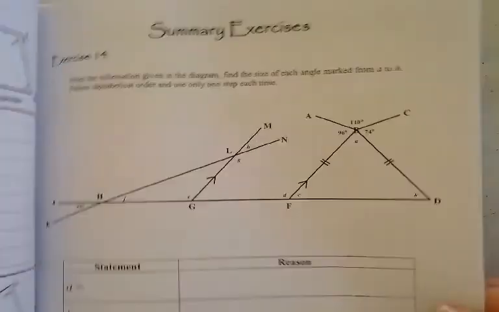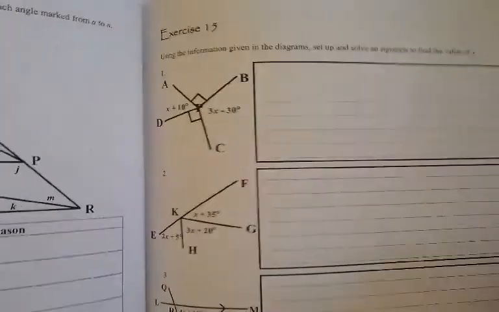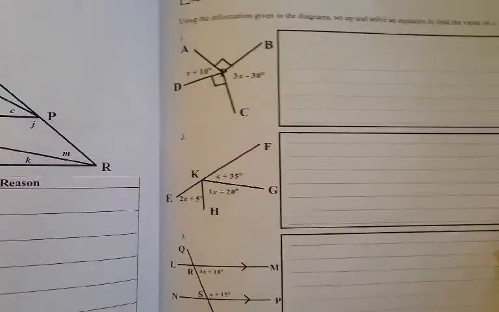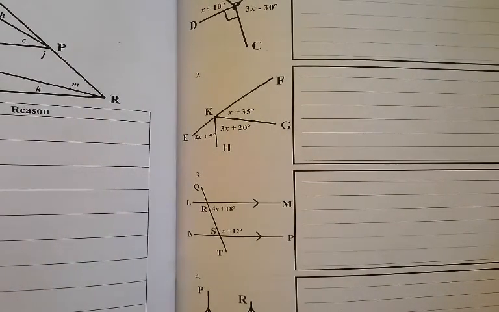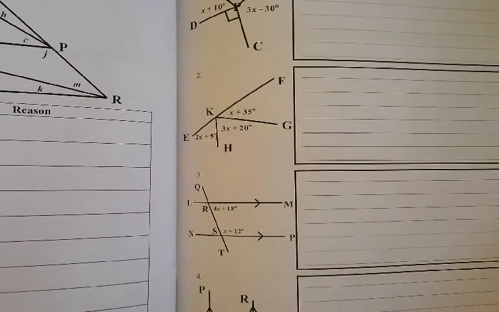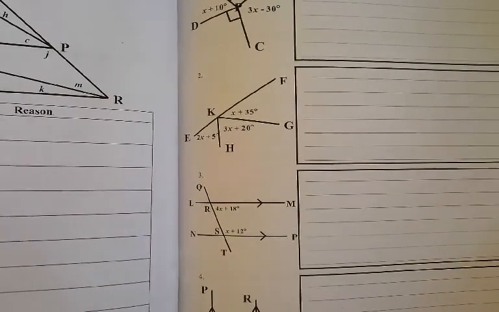I'll show you now. So hold on. Exercise 14 was this nice one where all the things were being asked. Exercise 15 is what we did last time I saw you. And I said these were very important. Any questions? If you don't ask, I don't know.